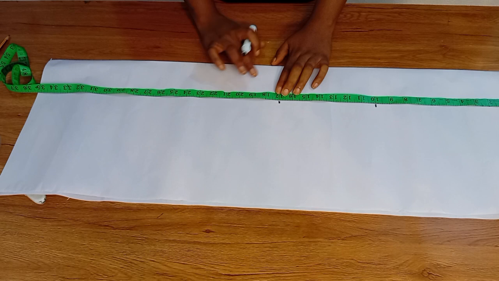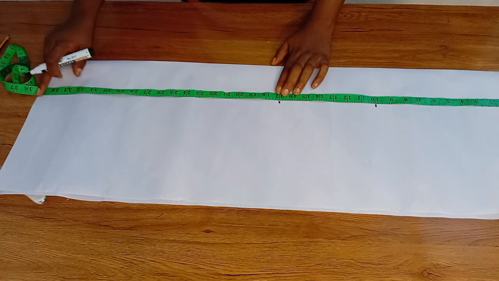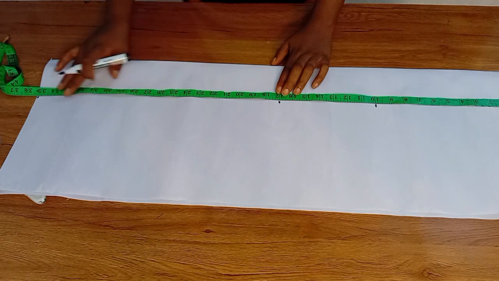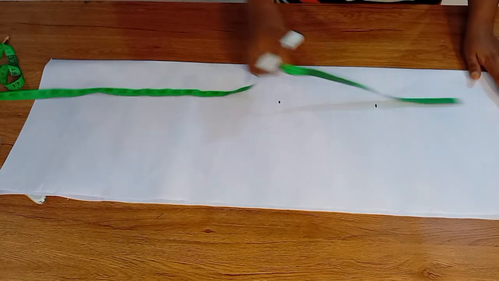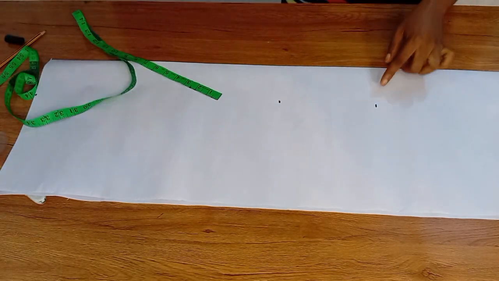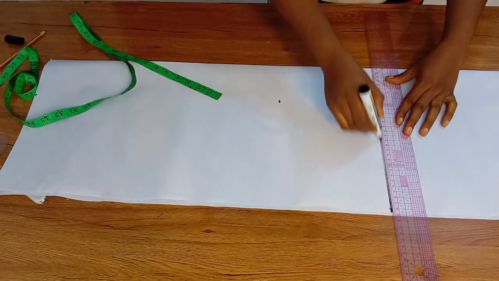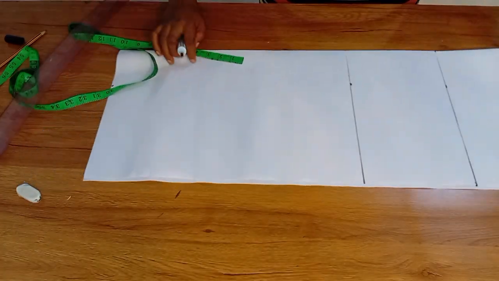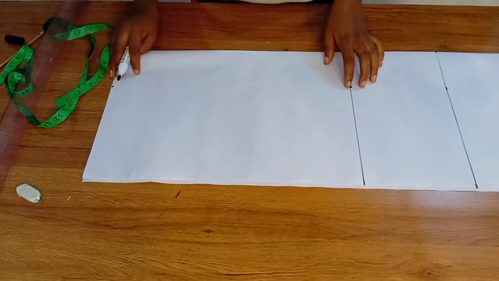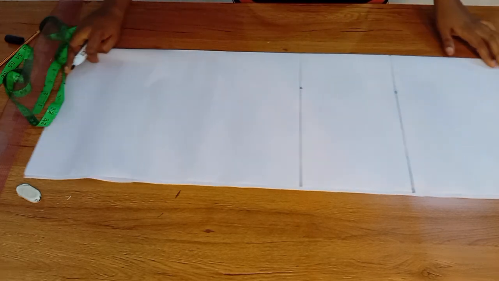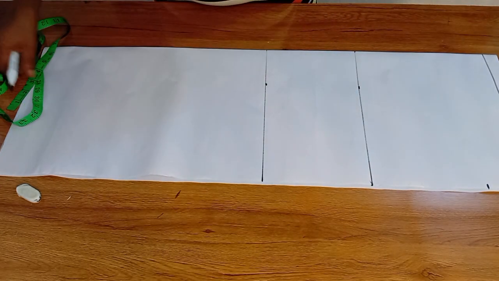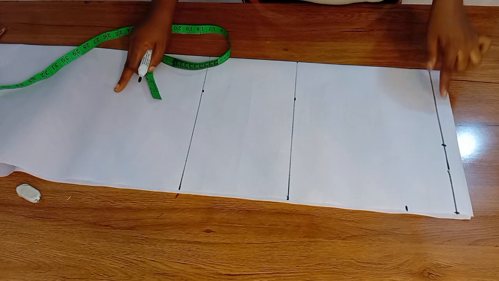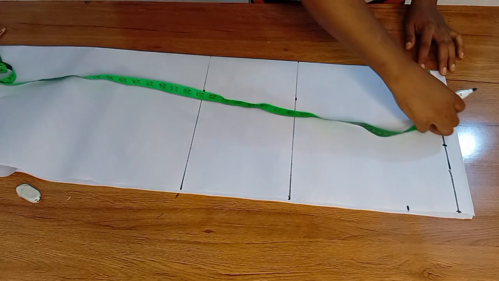After that, you go on and mark your full length. The length of your kaftan depends on how long you want your kaftan. Here I'll just be using the length of this my paper. Okay, you can decide to use 56, that is long, the one that will reach floor. You can decide to use shorter one. Okay, it all depends on what you want.